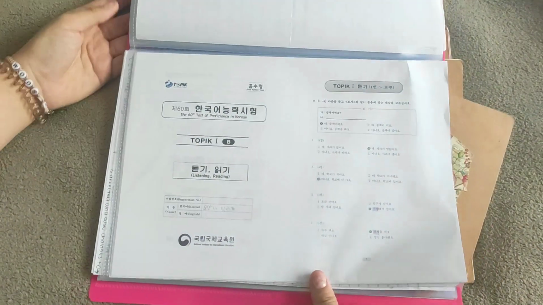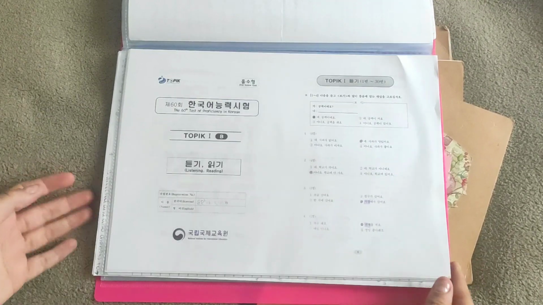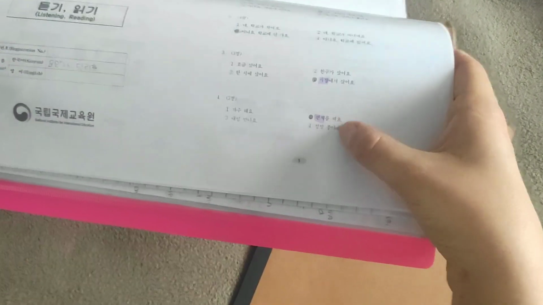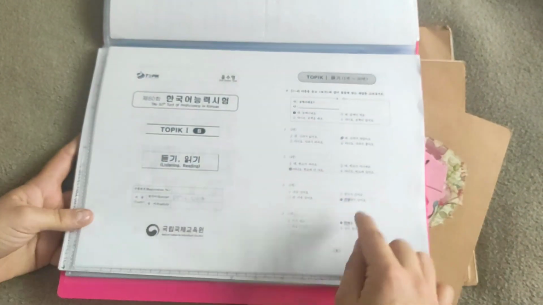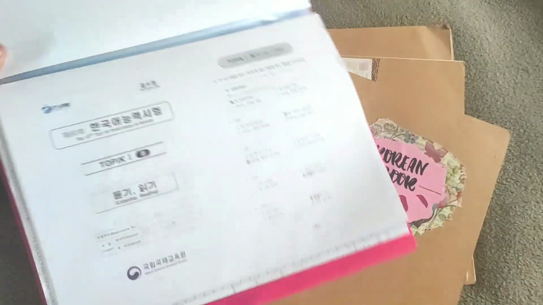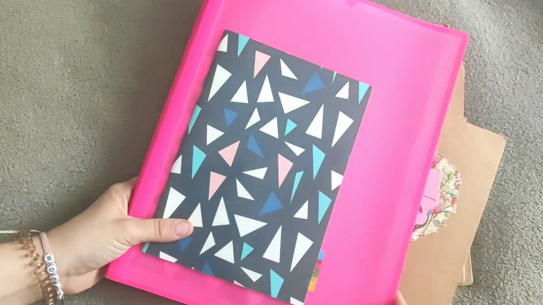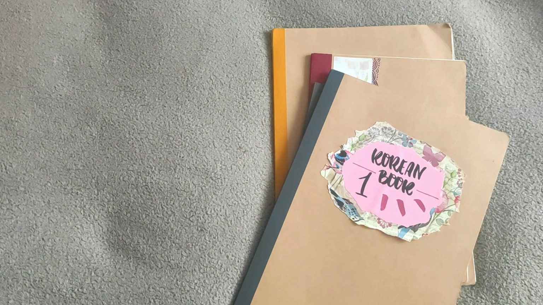Here I also got some past topic exams. I haven't done anything here, to be honest. I just marked some of the words that I didn't understand, but I didn't really do anything here, because I haven't really had time to study Korean and Chinese in such a long time.